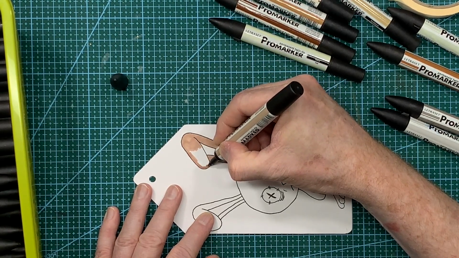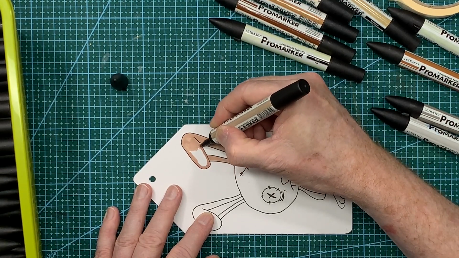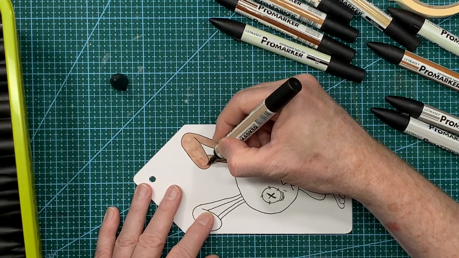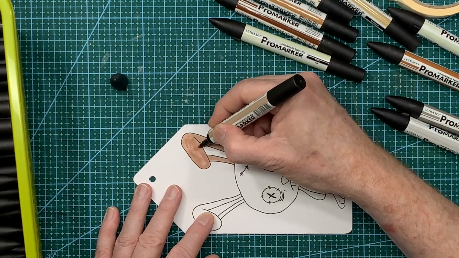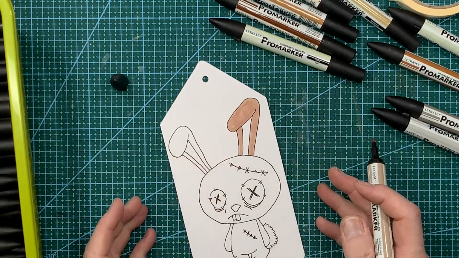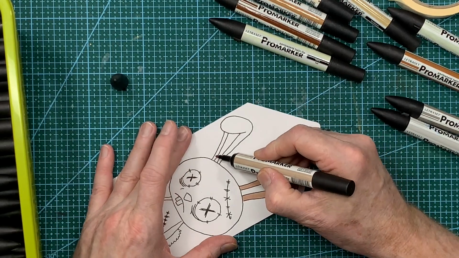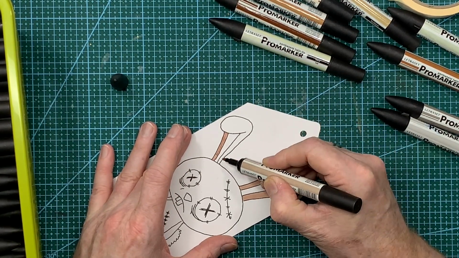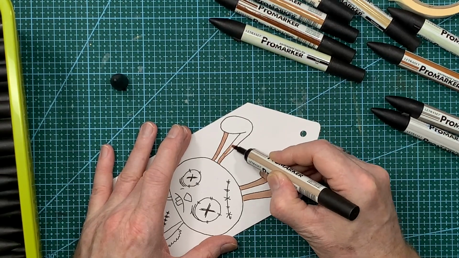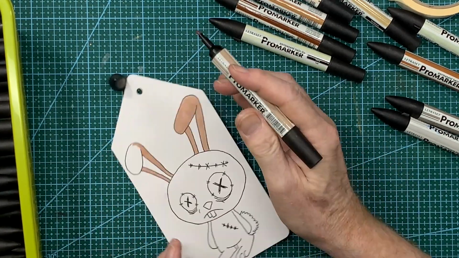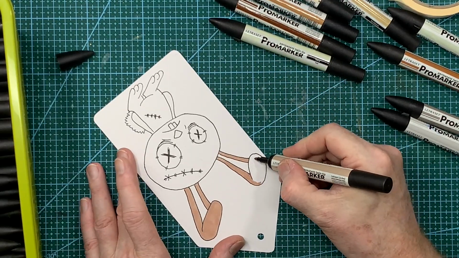It's only when you add darker shades that you get that shady effect. You can see how flat they are there. And that's the beauty of alcohol pens, which I don't use very often, but thought I would today.